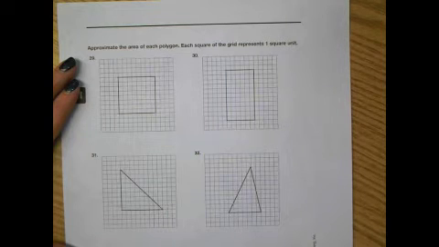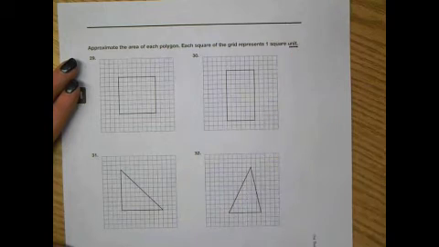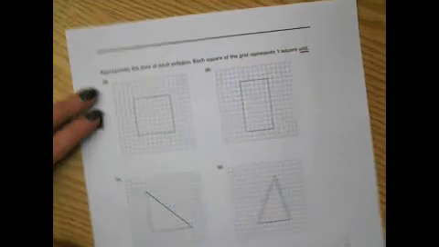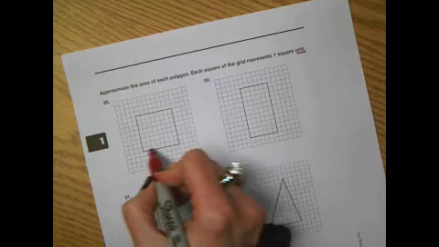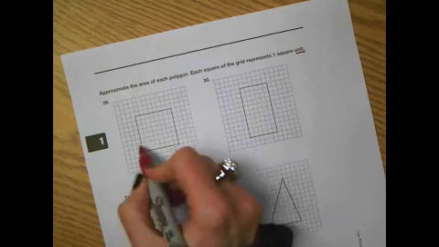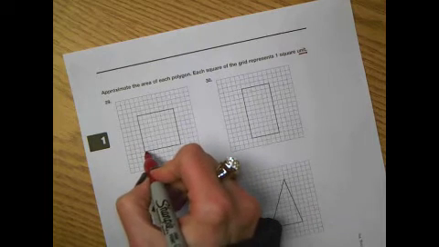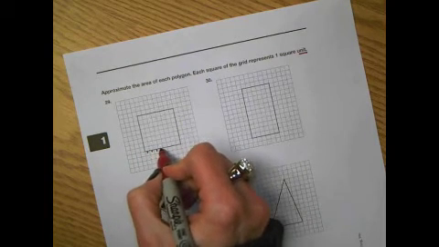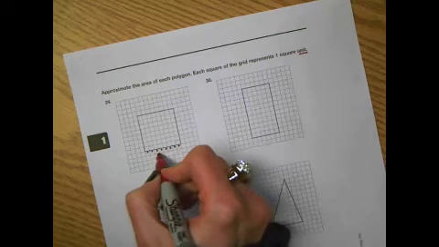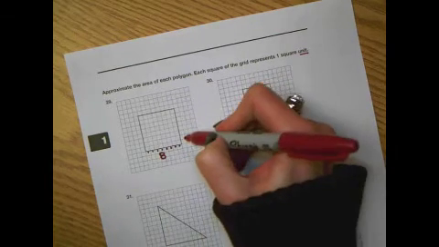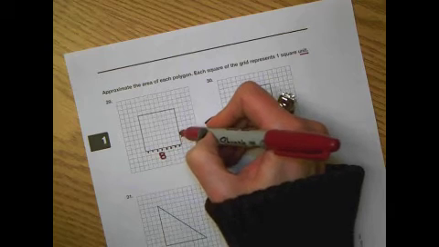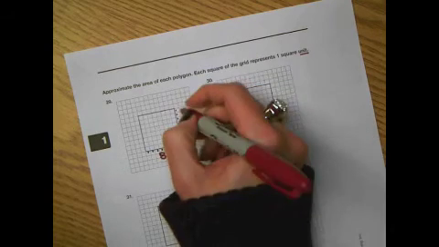Okay, on page 4, we're supposed to approximate the area of each polygon. Each square of our grid represents 1 square unit, so we are actually measuring in units here. Remember, when we count the length of our sides or our height, we're counting spaces, so you have to be really careful with that. We have 1, 2, 3, 4, 5, 6, 7, 8 spaces here, or 8 units, and 1, 2, 3, 4, 5, 6, 7, 8 units here.